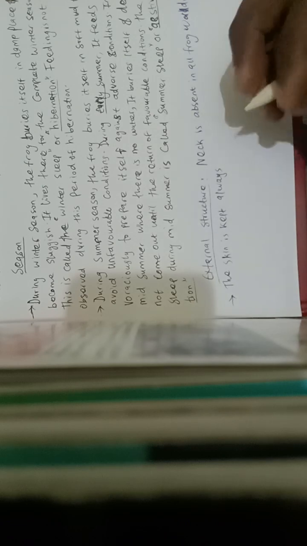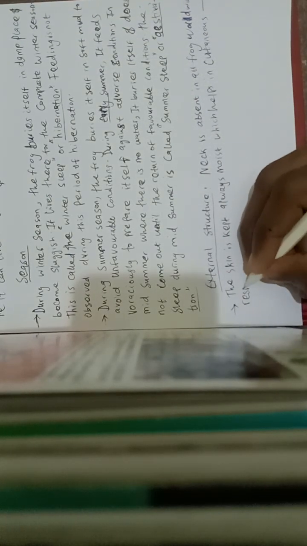It is always wet, always wet with mucous glands, in cutaneous respiration. I hope you can see this.